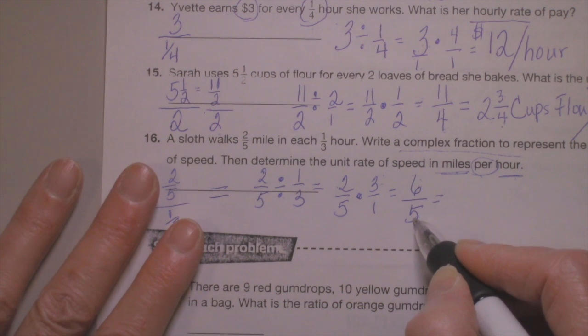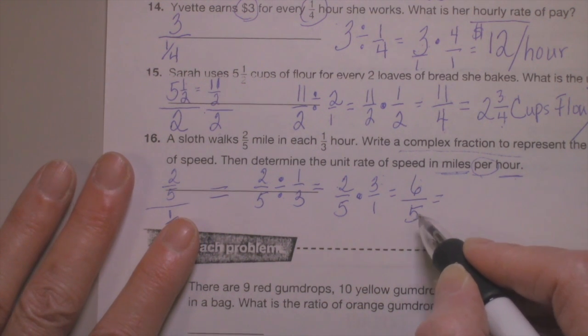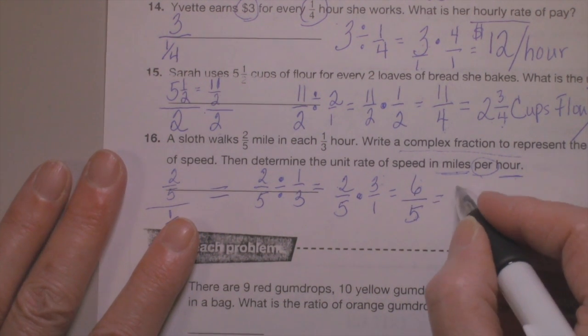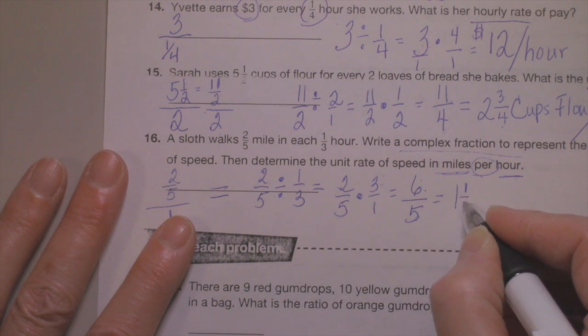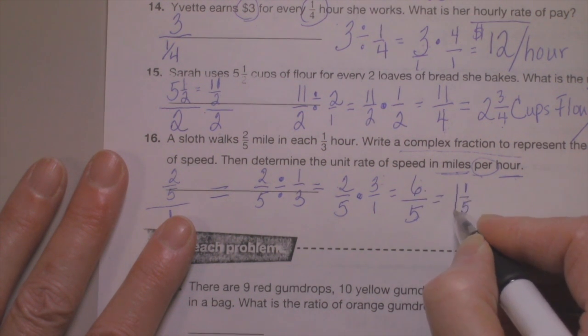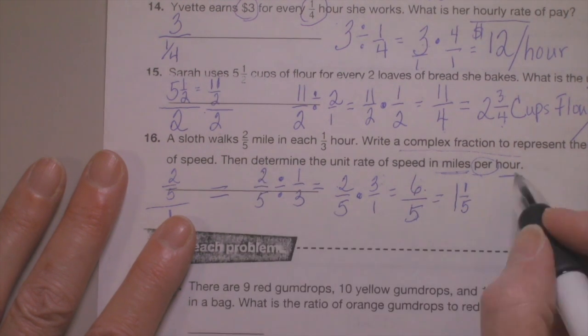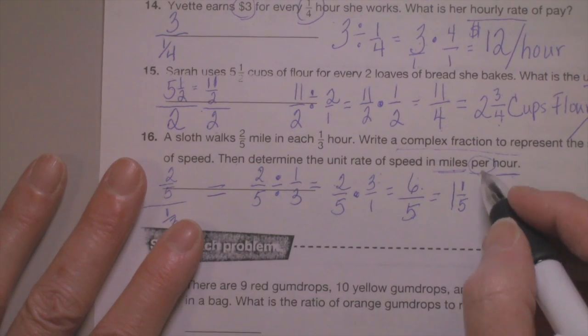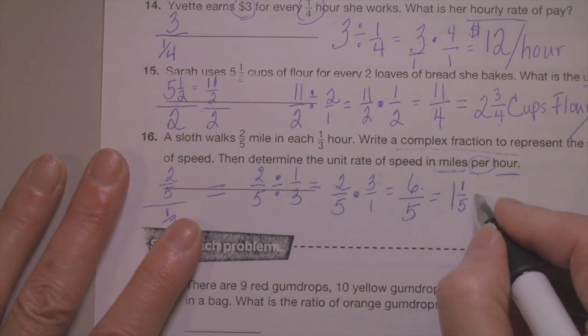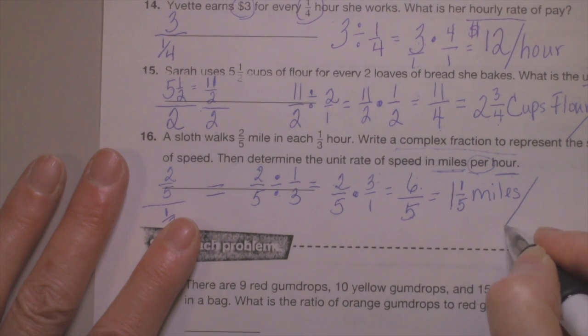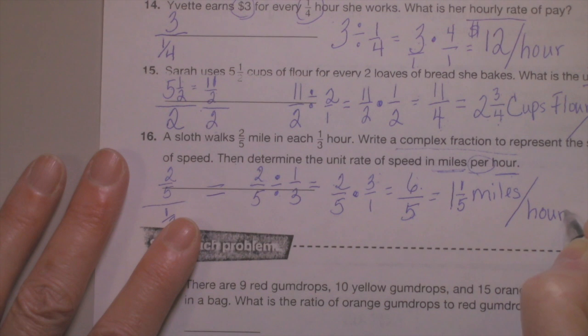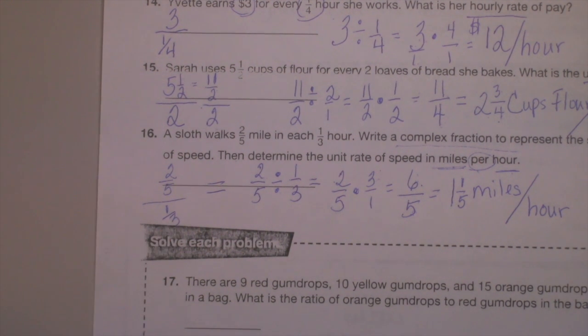We're going to make it into a mixed number. How many 5s are in 6? 1. What's remaining? 1 out of 5. So the sloth travels at 1 1/5 miles per hour.